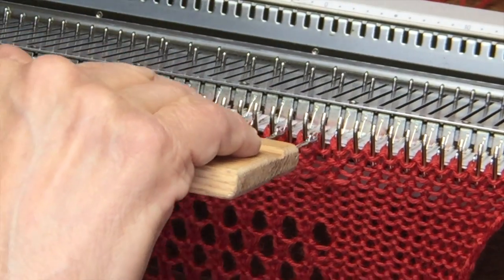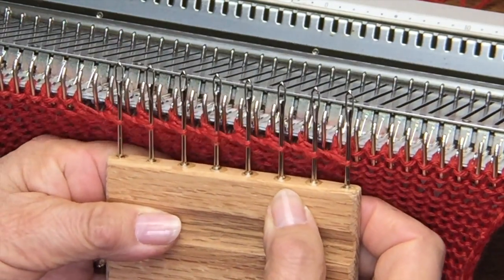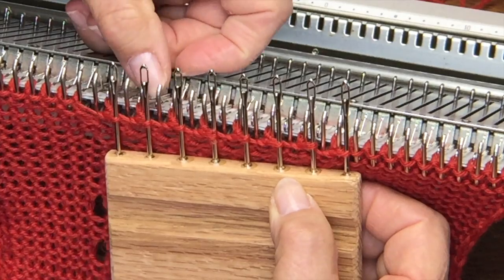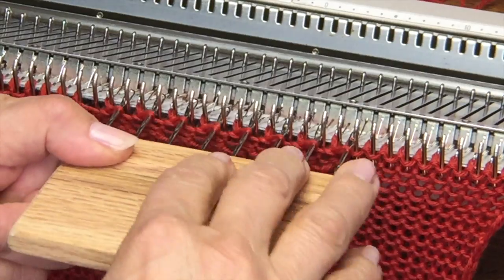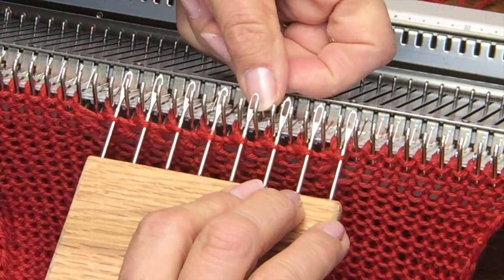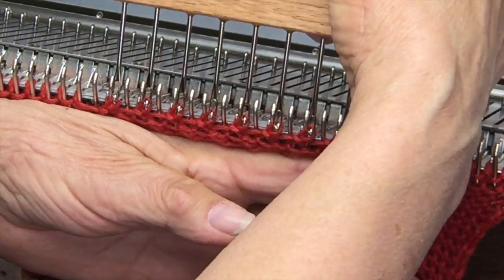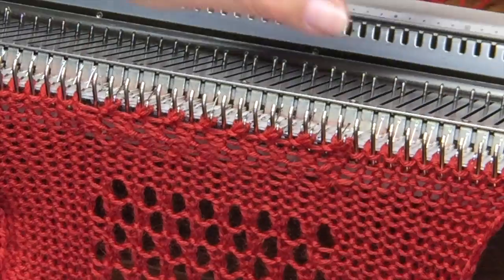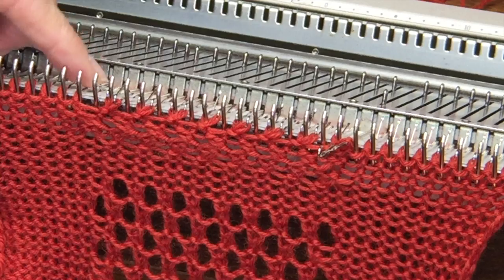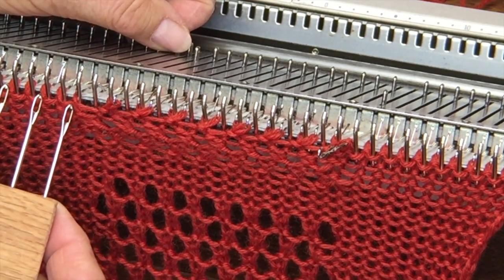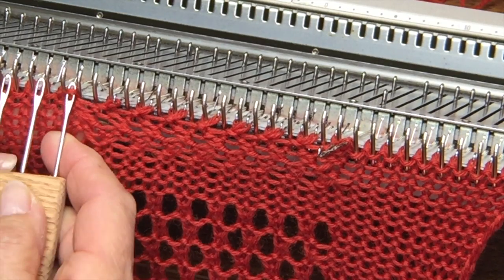Let's make sure they all transfer cleanly. Shift the tool 2 positions over and making sure that I've got open latches here. Still one that closed. Single stitches, 2 stitches in this needle, empty needle over here that I will fill with the purl bar right there.